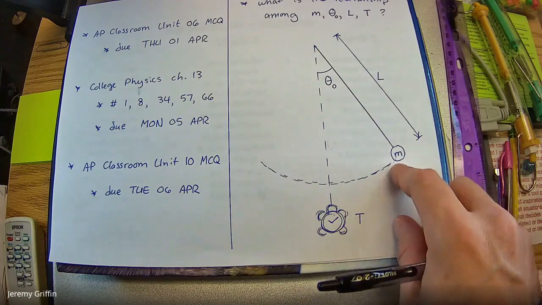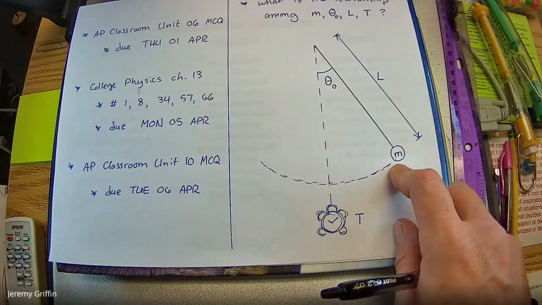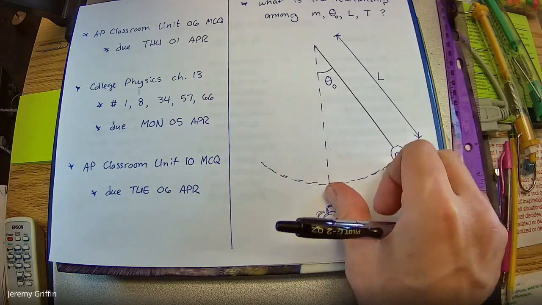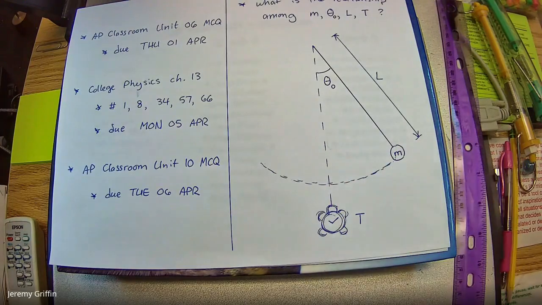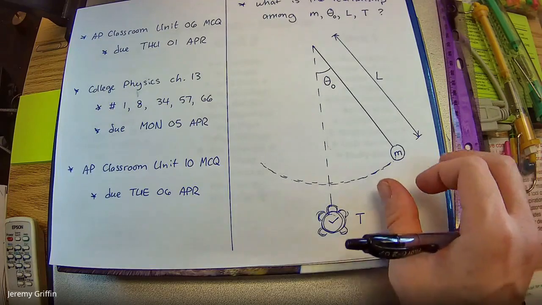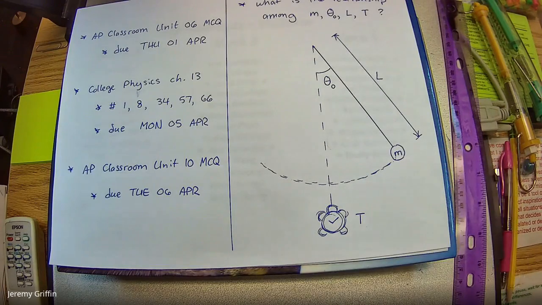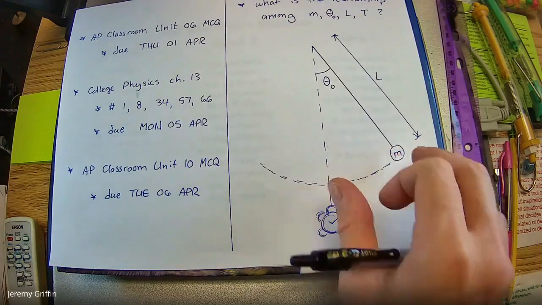How many of you think that maybe it's super counterintuitive? Maybe by increasing this angle it actually takes less time to swing back and forth. Anybody think that? Anybody think less time? Okay. Does anybody think that it makes no difference at all? Ooh, I do see a few hands for that. Some of you are hypothesizing that it actually makes no difference.